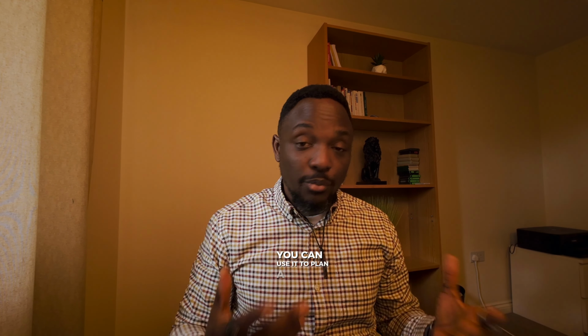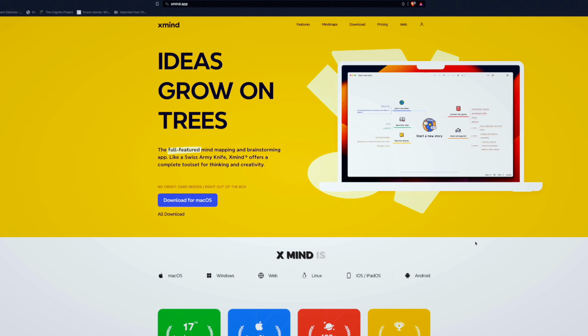You could use it to plan a trip. You could use it to plan a project. You could use it to plan a documentary and so on. So I'm going to show you a little bit about the fantastic tool called XMind, which is a mind mapping software. Join me. XMind is a popular mind mapping and brainstorming software that helps individuals and teams organize their thoughts, ideas, and information visually.